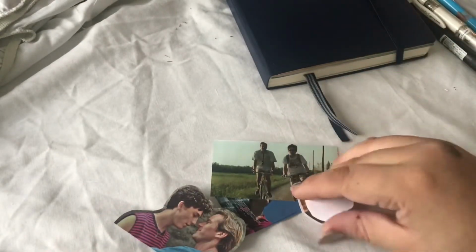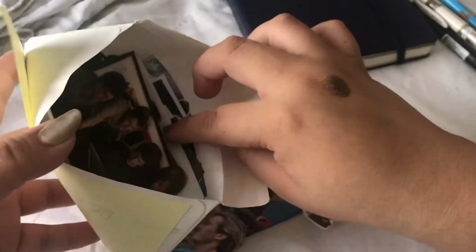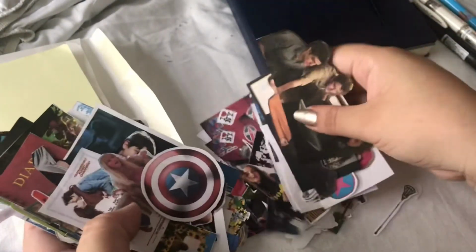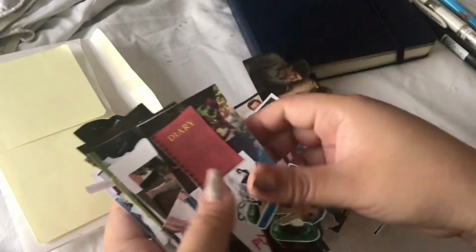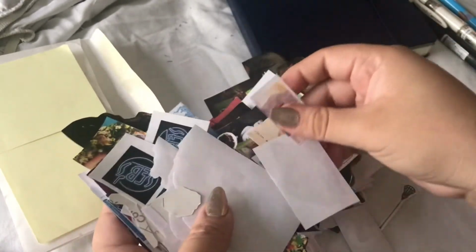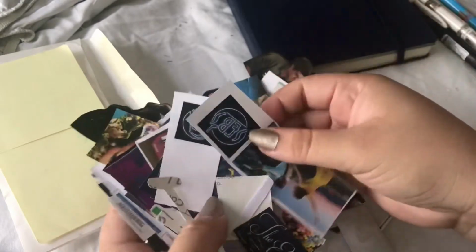Also, a couple of you guys have asked me what I do with the extra cutouts. I don't throw them away, I keep them in this little envelope that says cutouts. I have all of the extra cutouts, even from the first spread that I did. You see I have from Endgame, Diary of a Wimpy Kid, Coraline, It Chapter 2, La La Land, Love Rosie.